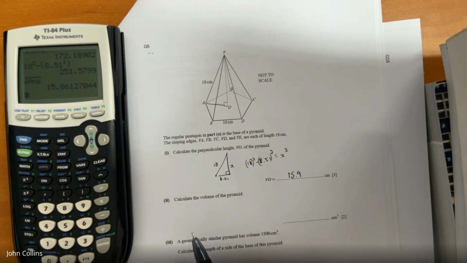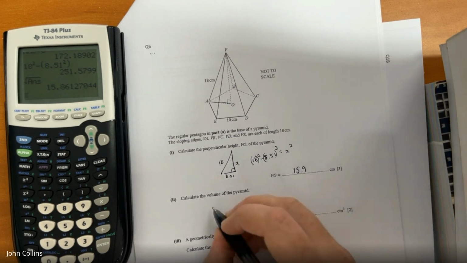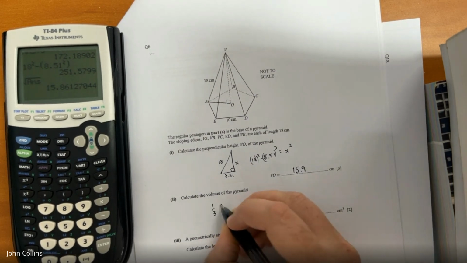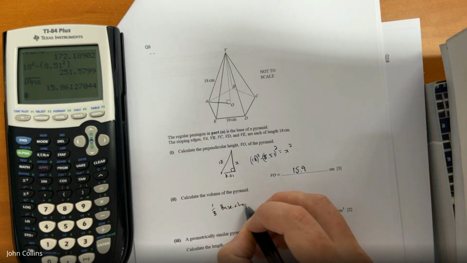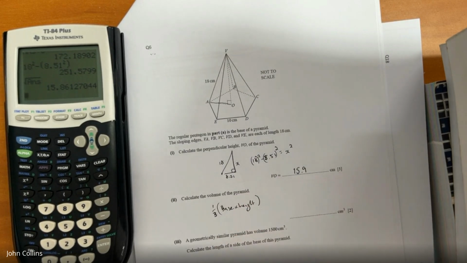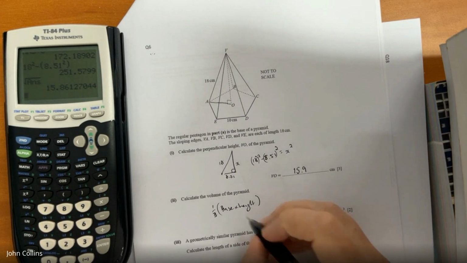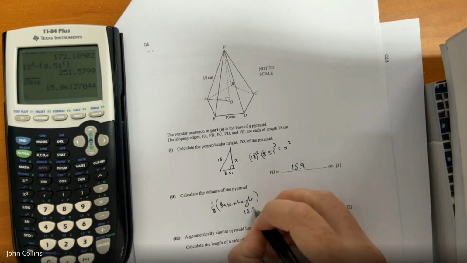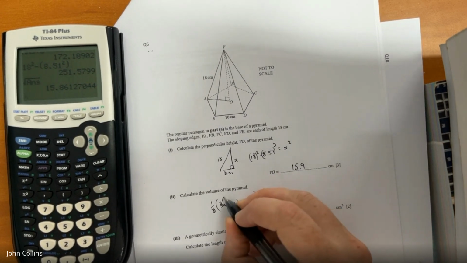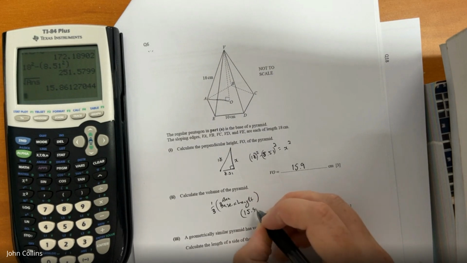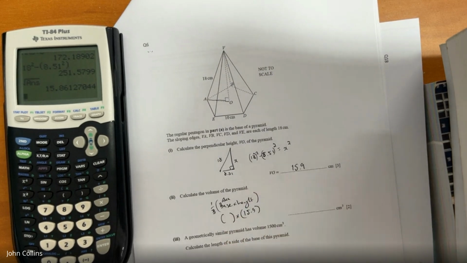Calculate the volume of the pyramid. The volume of the pyramid would be 1/3 the base times the height. We have the height as 15.9. That's the area of the base, which we just found in the previous question.